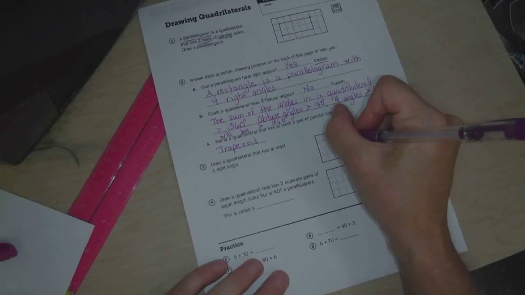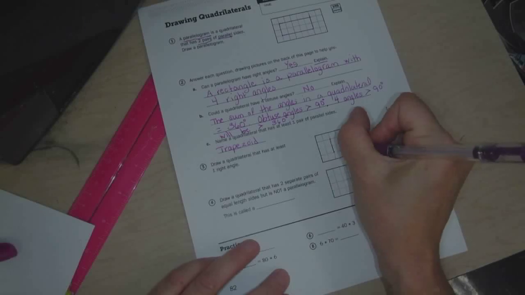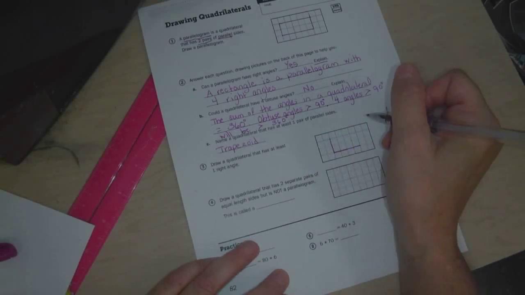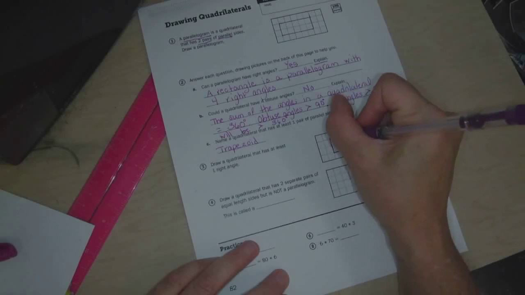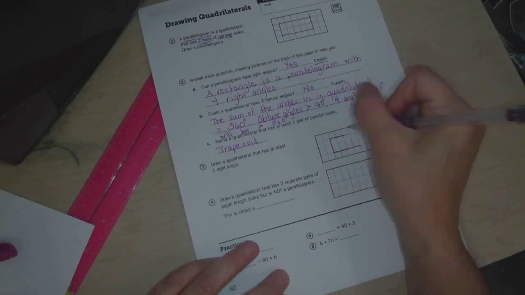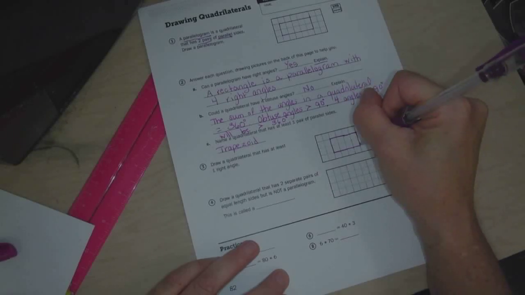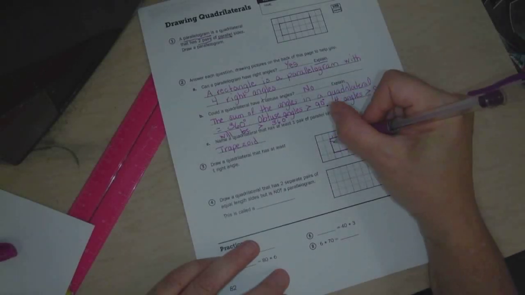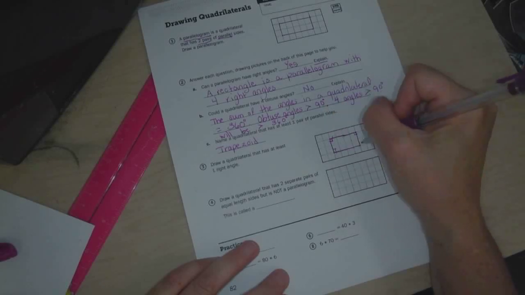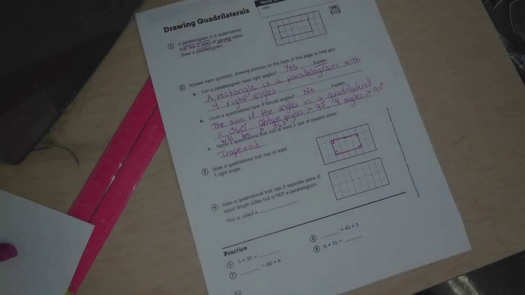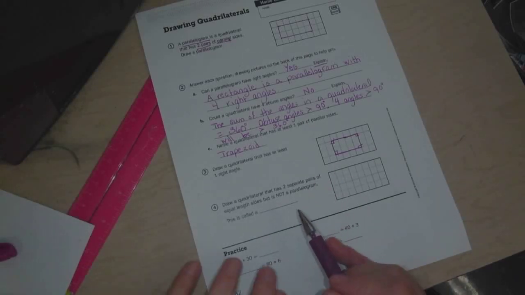Here's one right angle. If it has one right angle, it's probably going to have 2 right angles. Or we could just do another rectangle, because that has 4 right angles. You can do a square if you wanted. That would work too.